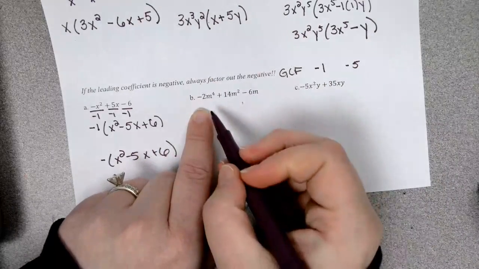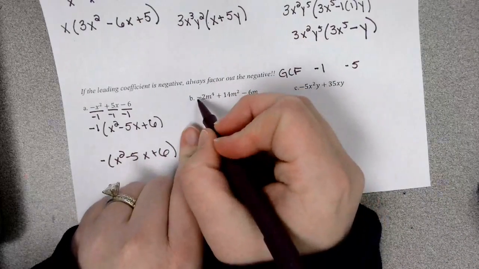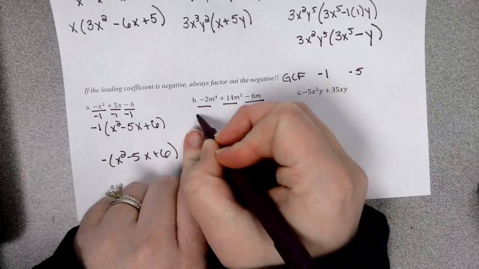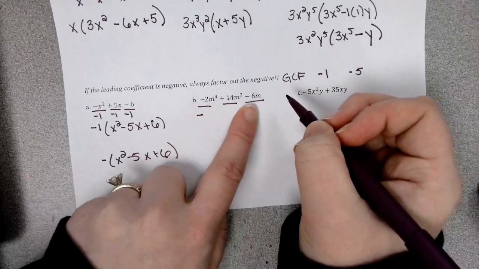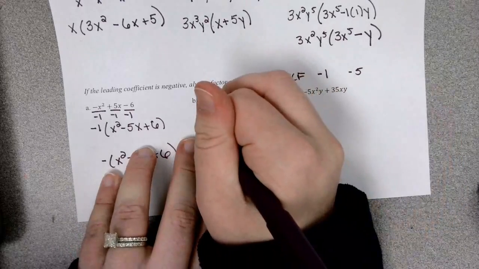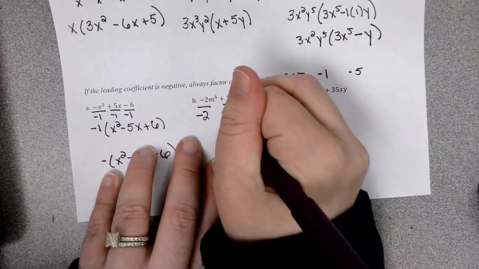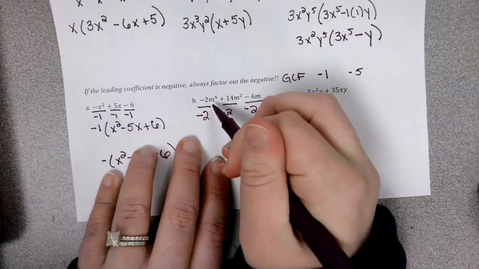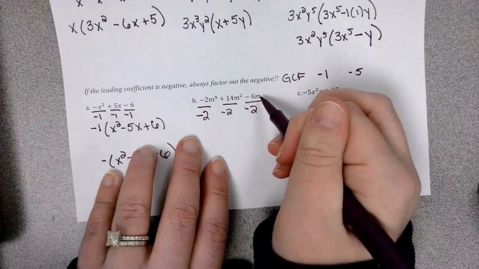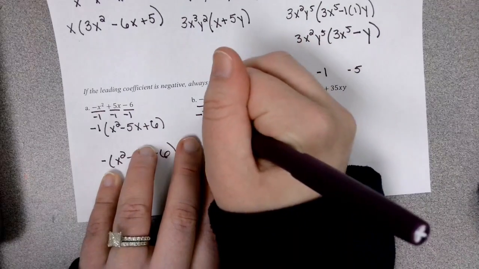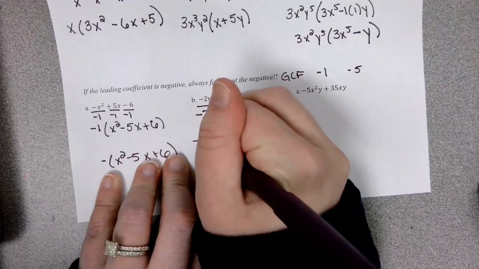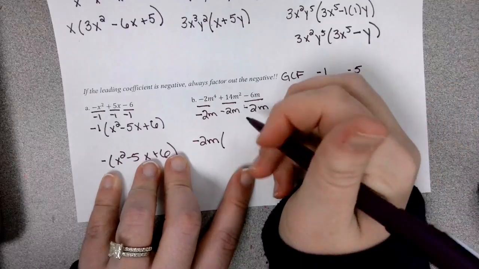My leading term is a negative 2m to the 4th, so I definitely need to take a negative out. I'm going to look at the rest of the factors. Negative 2, 14, and negative 6. I can take a 2 out of all those. And I look at the m's. M to the 4th, m squared, and m. The most m's I can take out is just 1m since that's all I have in the last term. So negative 2m is my GCF.